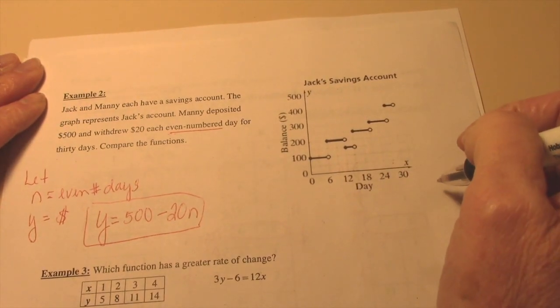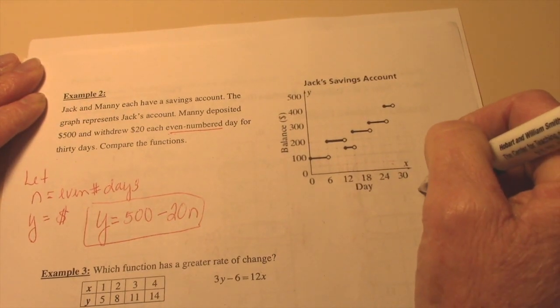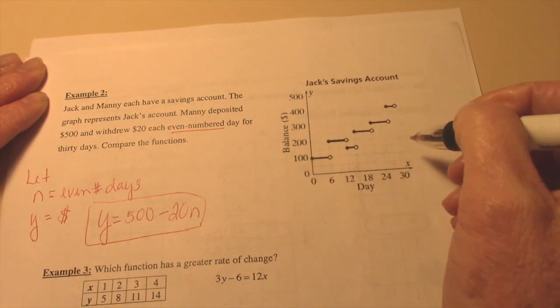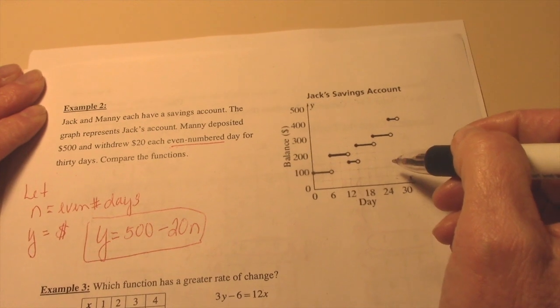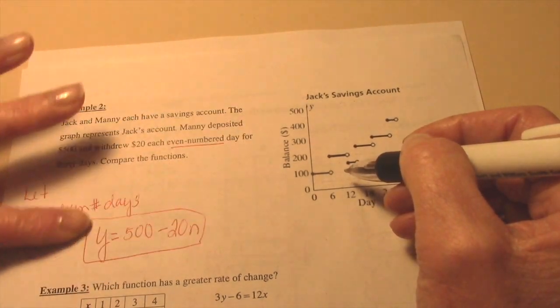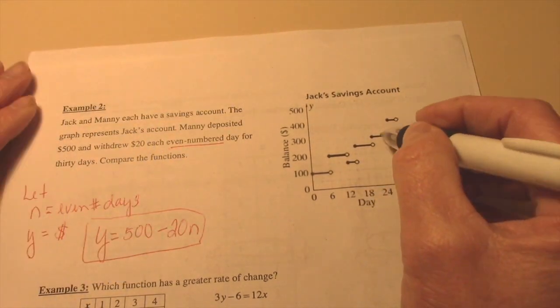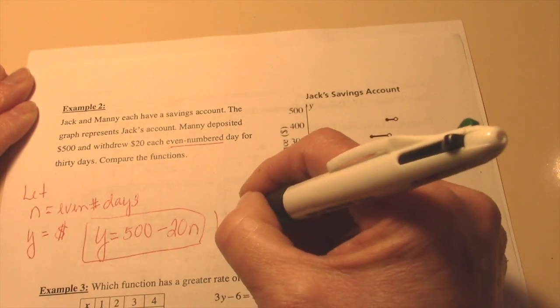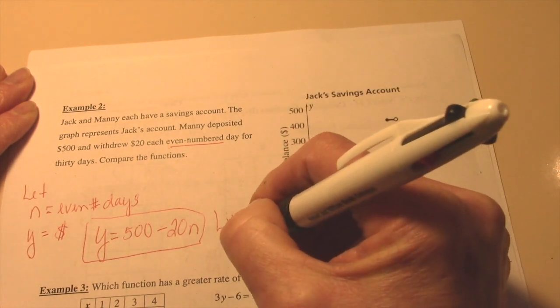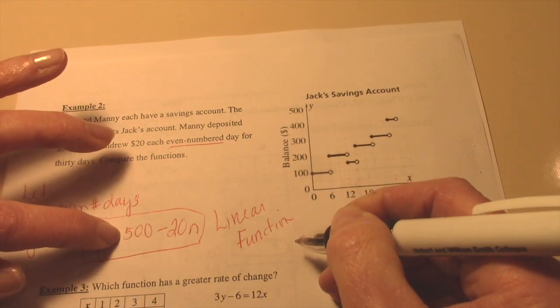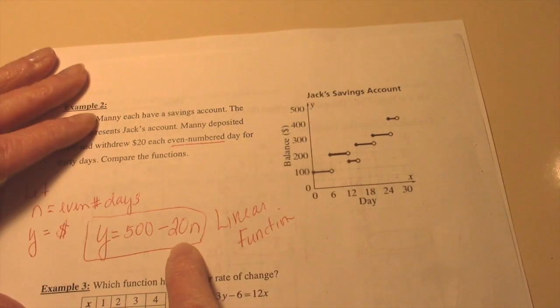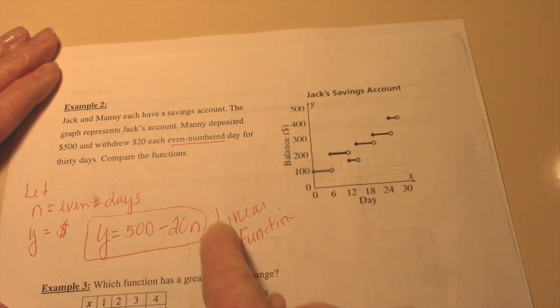Whereas over here, this is called a step function. Jack's savings account. This is interesting. This is a guaranteed linear function right here, so we can call this a linear function, meaning it would graph as a line starting at 500 but going down at a rate of 20 every even number of days.